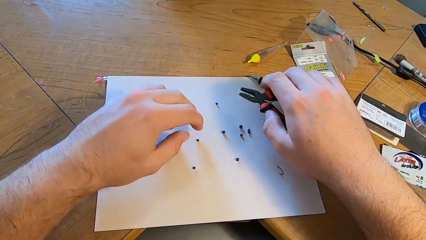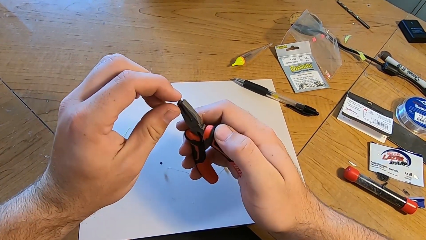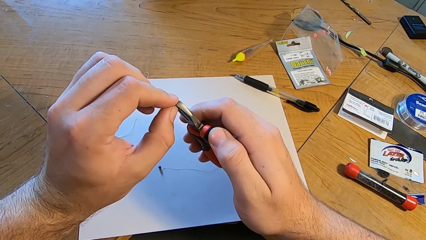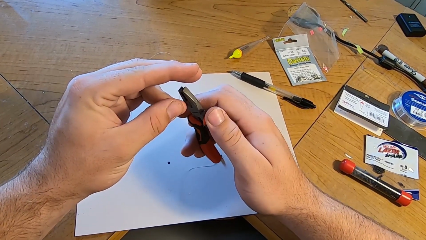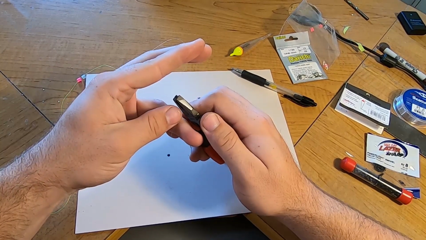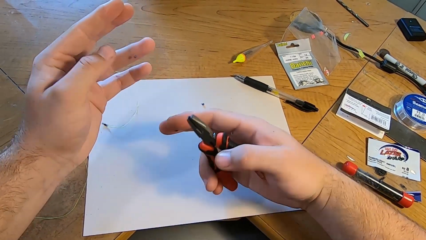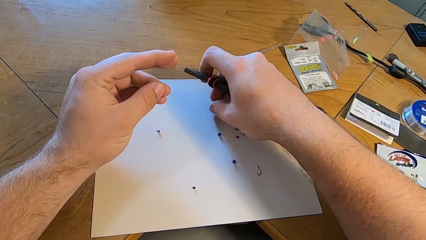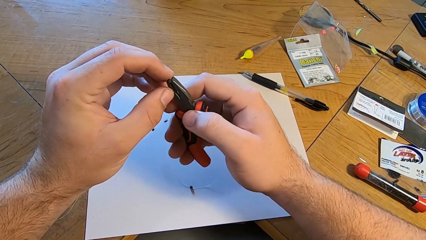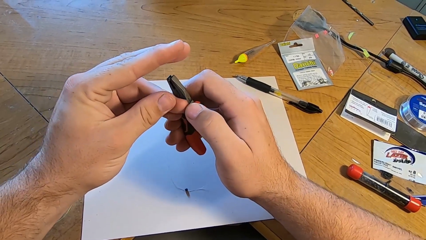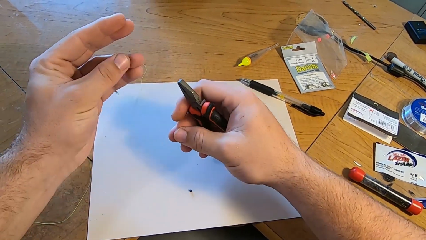The second split shot, we're going to take and put probably about 4 inches up from that first one there that we had. About like that right there. Third one, and we're still sticking with that smaller size now. Third one, same thing, right about 4 inches up.